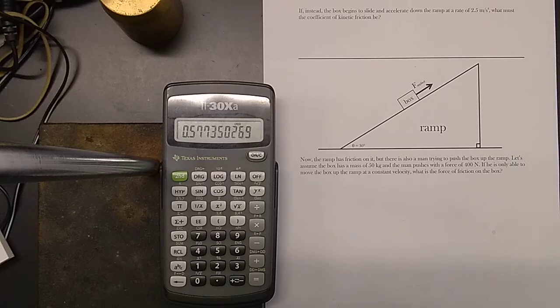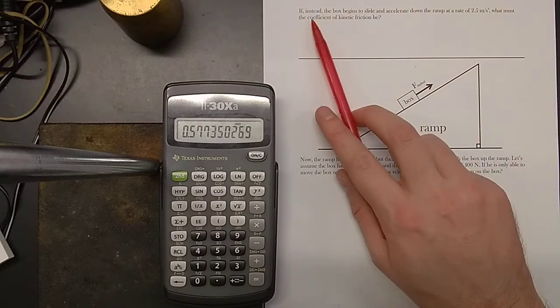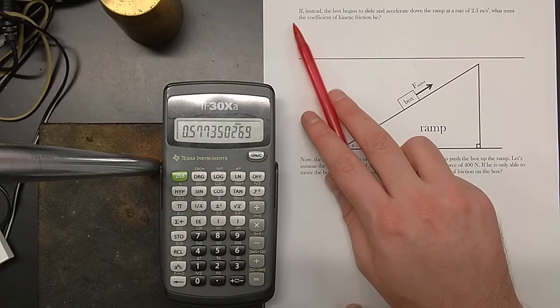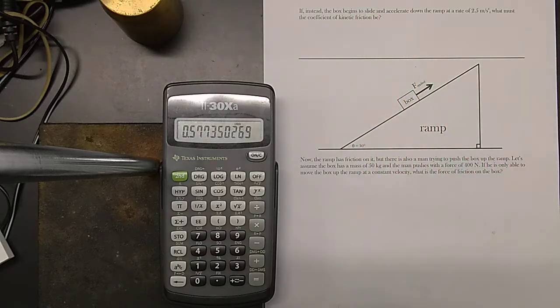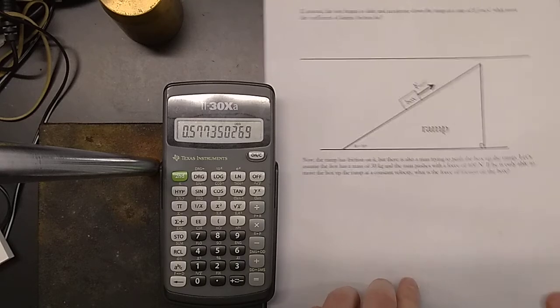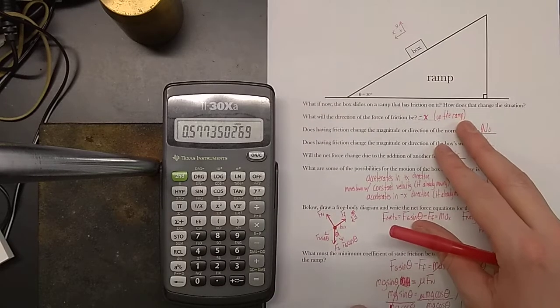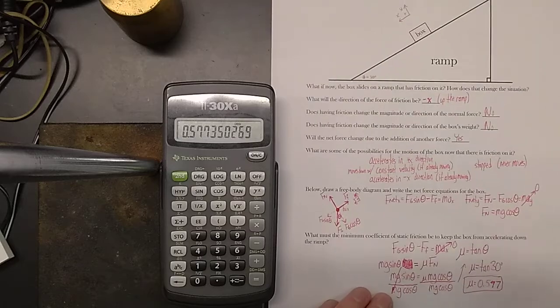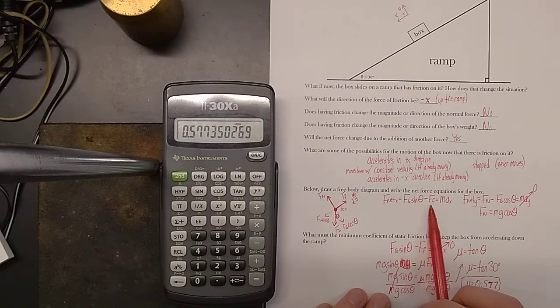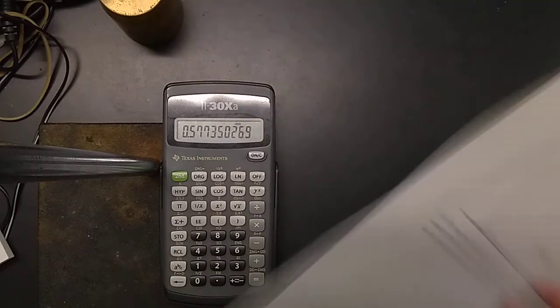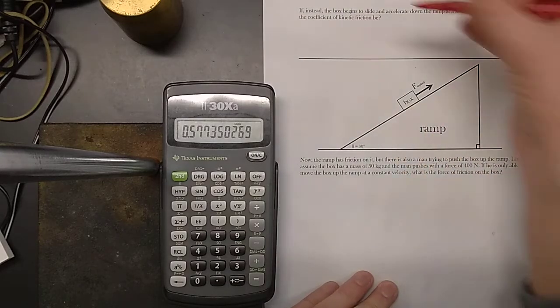Oh, I'm sorry, I didn't even do this yet. So this is part of the last problem. If instead the box begins to slide and accelerate down the ramp at a rate of 2.5 meters per second squared, what must the coefficient of kinetic friction be? Let's go back to our net force equation for the x direction. It was FG sine theta minus FF equals MAX. Let's copy that down here.